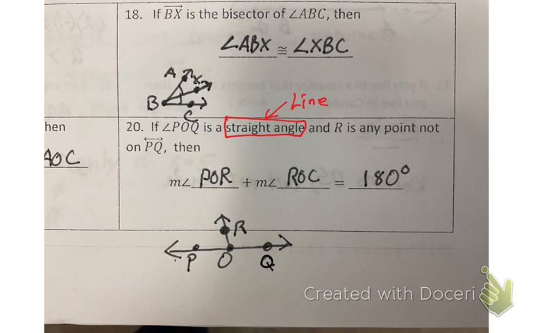Then we had to realize that it's talking about angles. So I realized that we're talking about angles, so I should probably connect this to start forming some angles. And then I could see, oh, they're just asking about the angle addition postulate. The angle addition postulate says one angle plus another angle equals the big angle.